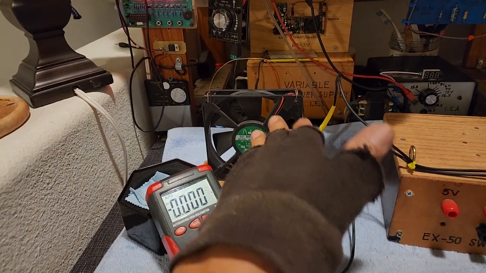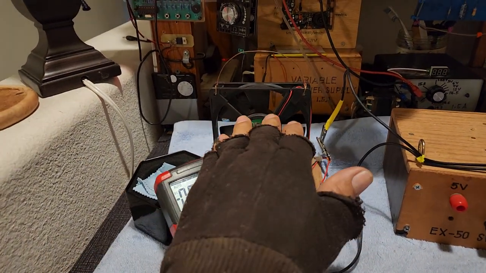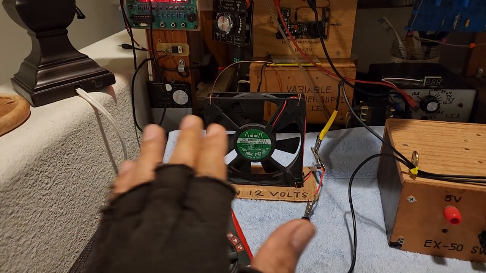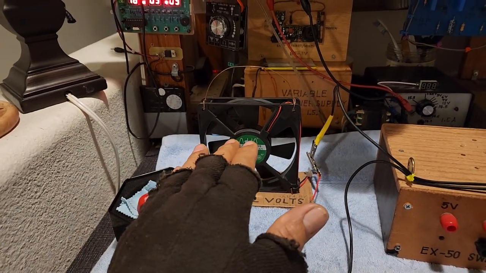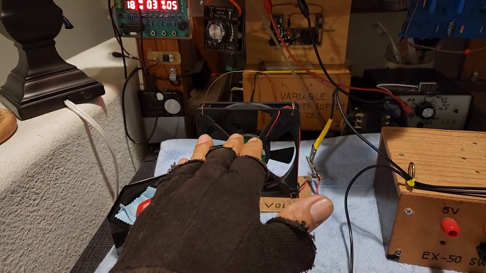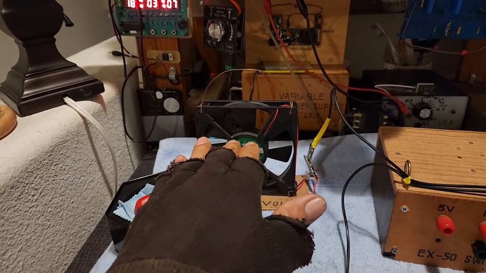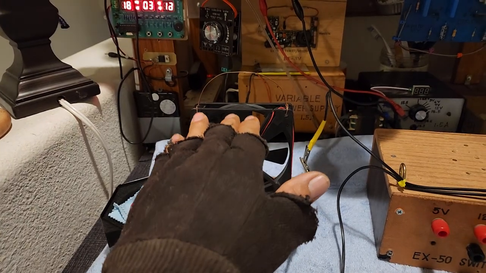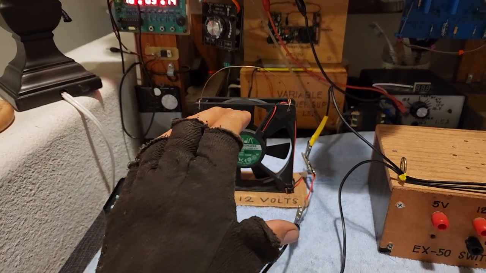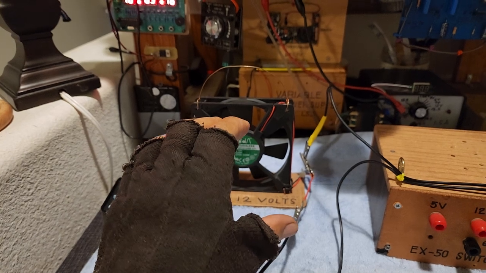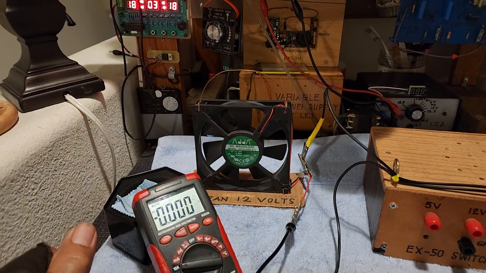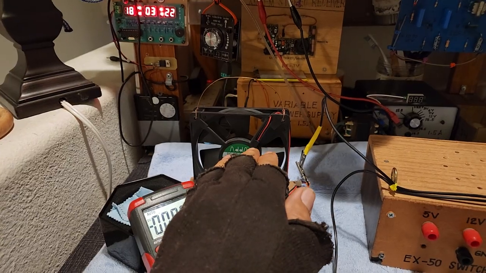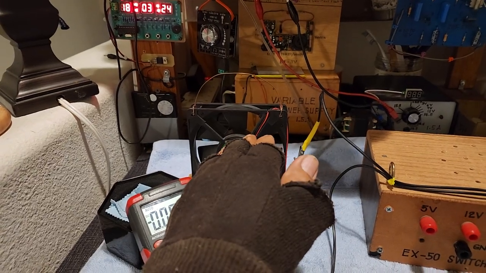This DC motor is a DC fan. This DC fan here is actually 12 volts. Actually, to vary the speed of this DC fan, we must adjust the current consumption of this one without changing the voltage. So what we are varying here is actually the current consumption of the motor.